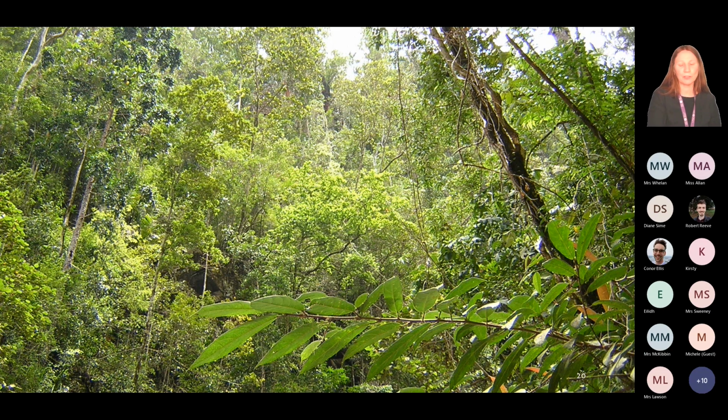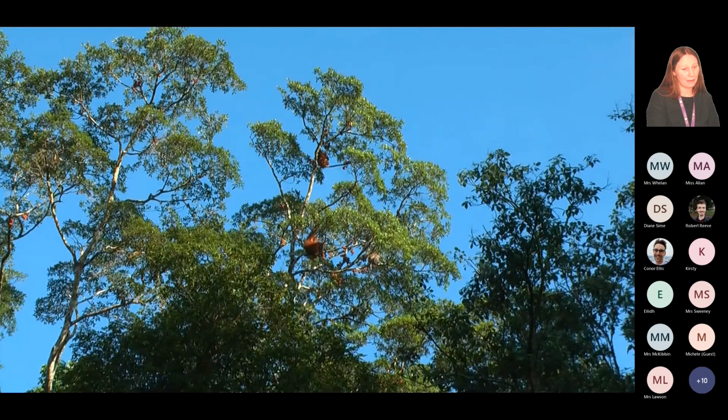So we've got a little short video taken by one of our team members of orangutans eating figs in a fig tree. They're at the top of a tree, so you've got to look really carefully. And there are some monkeys there as well. So see how many you can spot that are up in that tree.